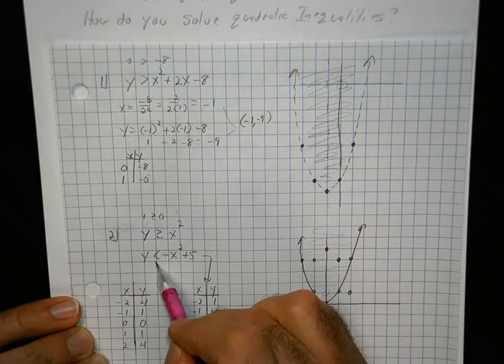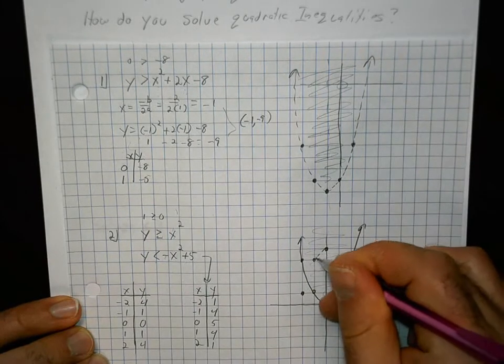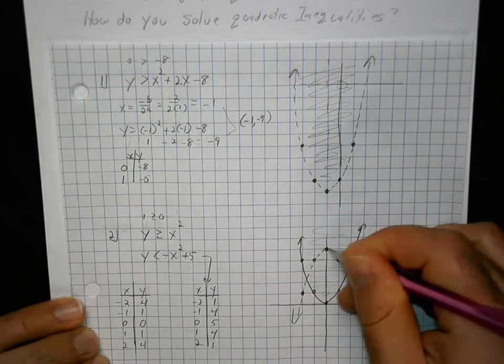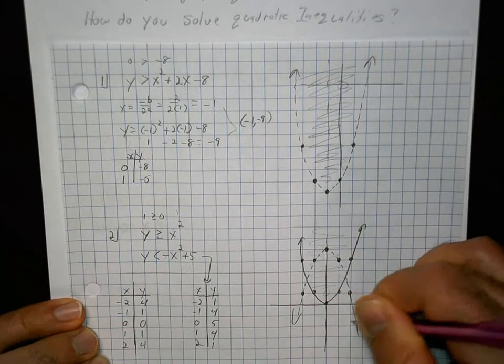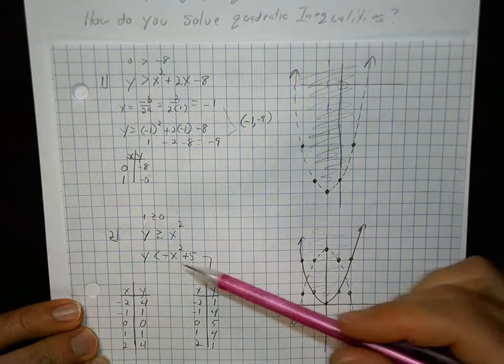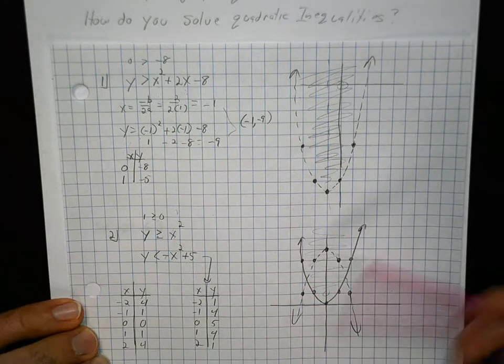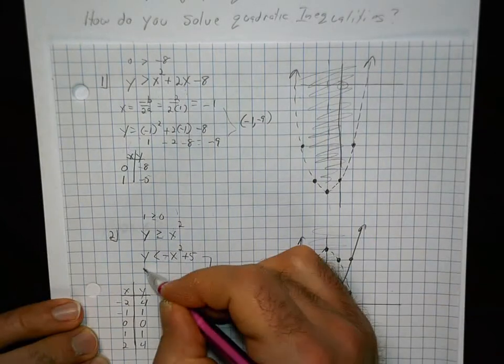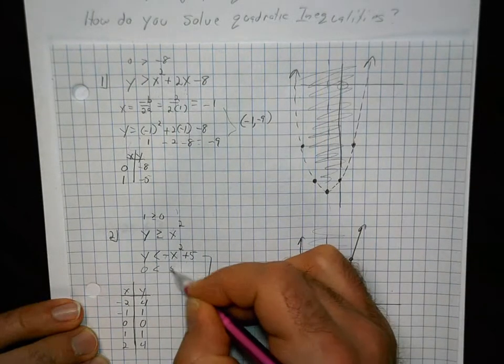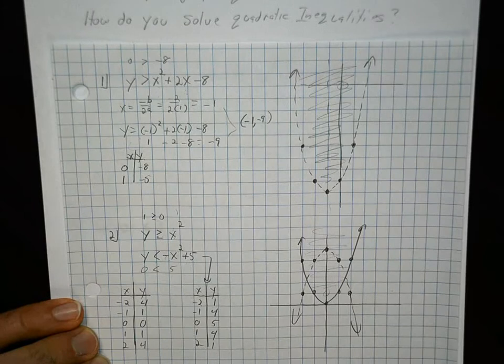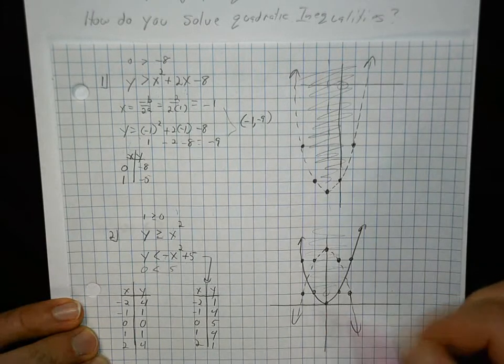Now notice it's dashed, so I have to make sure I draw it dashed. Okay, and now I test the point. Less than. We can try 0, 0 this time because it's not on this one. If I try 0, 0, I'd get 0 is less than or equal to 5, which is true, so I'd shade below this one.